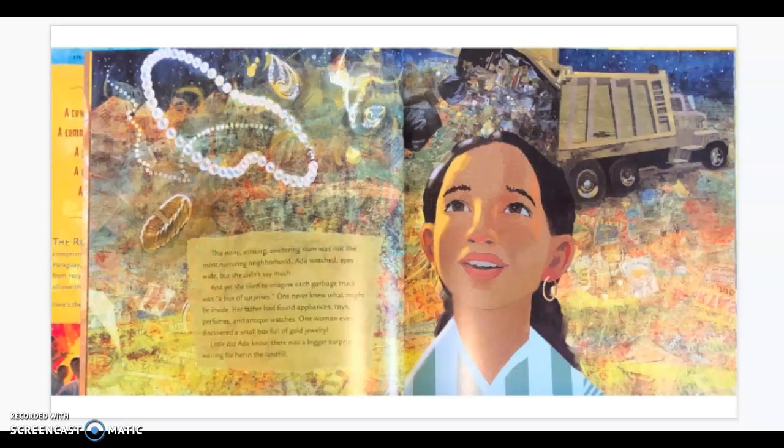This noisy, stinking, sweltering slum was not the most nurturing neighborhood. Ada watched, eyes wide, but she didn't say much. And yet she liked to imagine each garbage truck was a box full of surprises. One never knew what might be inside. Her father had found appliances, toys, perfumes, and antique watches. One woman even discovered a small box full of gold jewelry. Little did Ada know there was a bigger surprise waiting for her in the landfill.